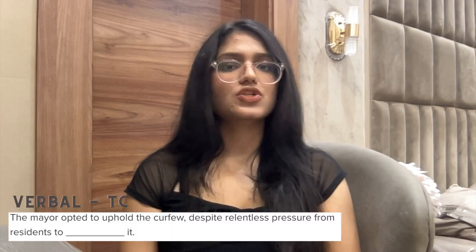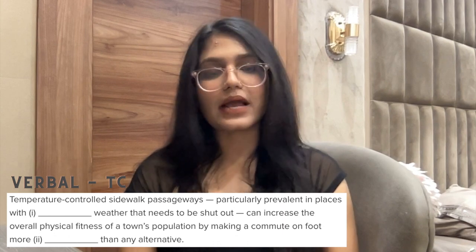Now, the third type of question is the text completion question, where you are provided with a sentence with 1 to 3 blanks. So it can either have 1 blank, 2 blanks, or 3 blanks. And for each blank, you need to select the correct answer choice that logically and contextually completes the sentence. So yeah, that's all for the verbal section.